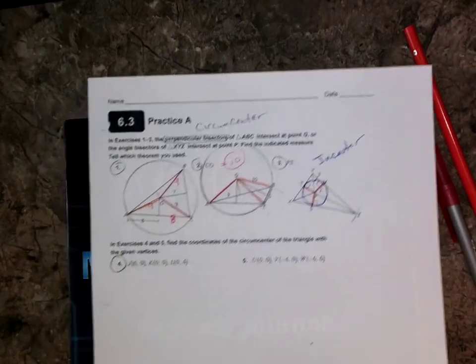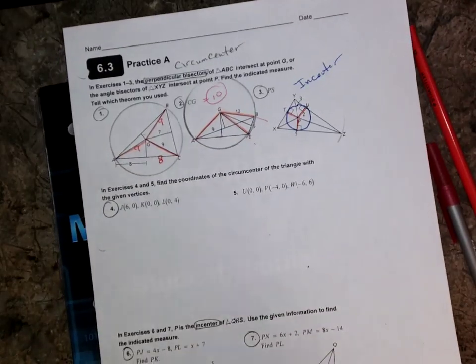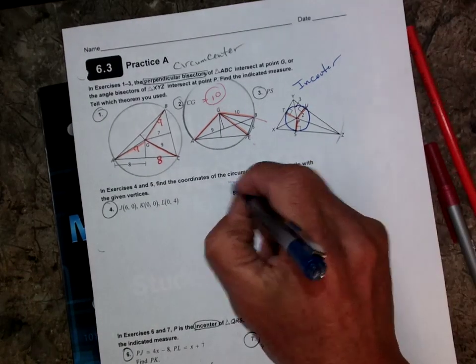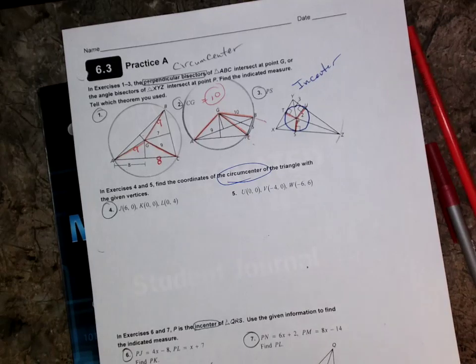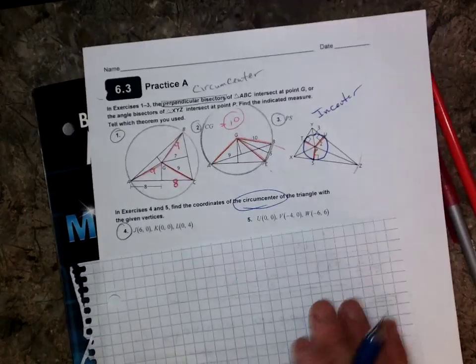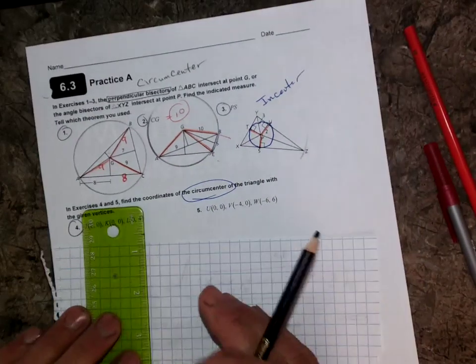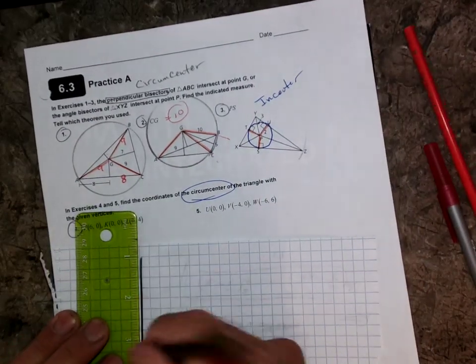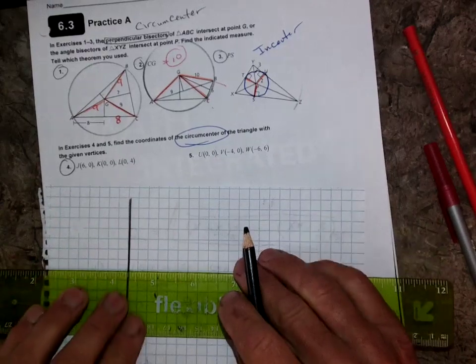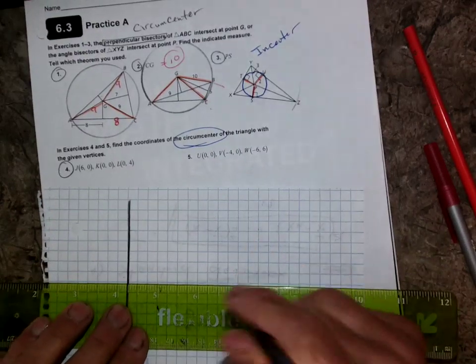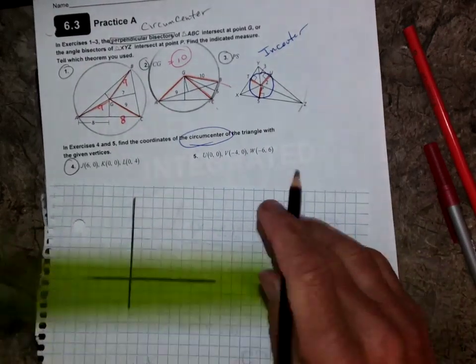All right, now number 4. Here's where it gets a little bit trickier, but we can do it. So let's graph it. So we want to find the circumcenter of the triangle. All right. Take my graph paper. Do my XY axis. Hopefully this is making some sense to you. This one's a little bit harder, but we can do it.